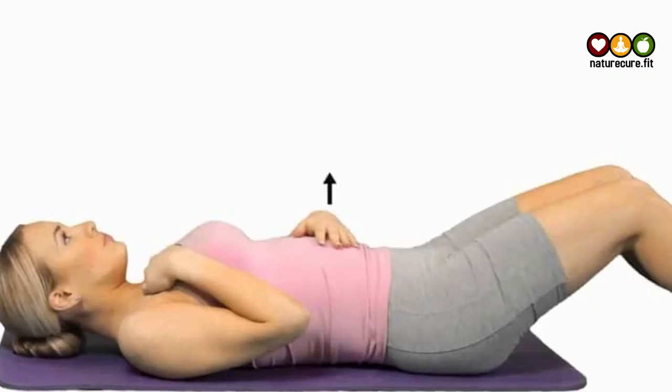The second thing is lung exercises, which can help in increasing the lung capacity. The common lung exercises that help in increasing lung capacity are diaphragmatic exercises, what we call belly breathing, and the other is deep breathing exercises that can also help in increasing your lung capacity.